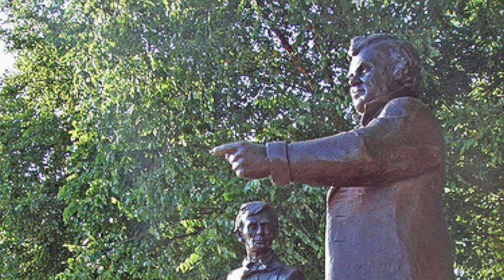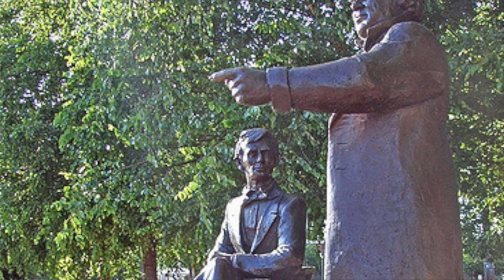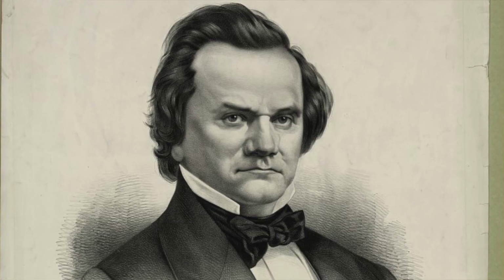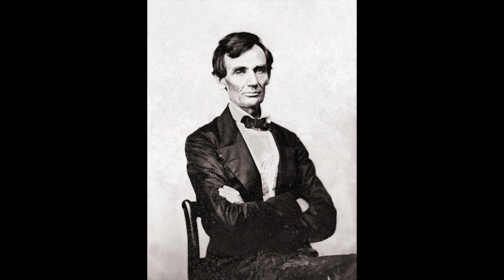After seven debates, predominantly all about slavery, the election for Senate was held. Douglas was reelected to the Senate. However, Lincoln had established himself as a national political figure.